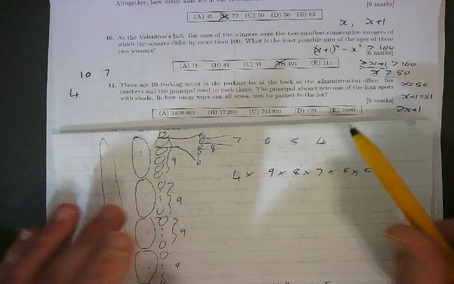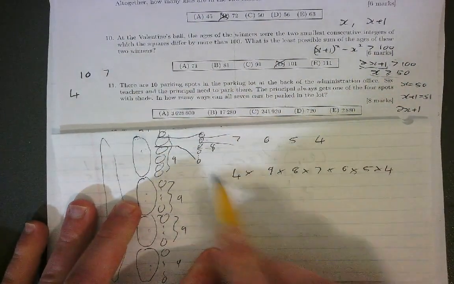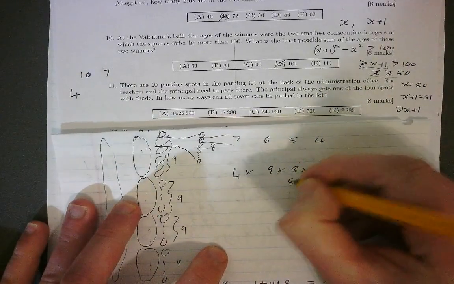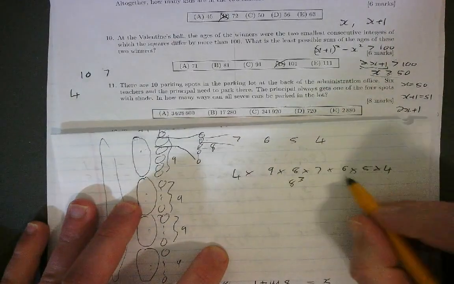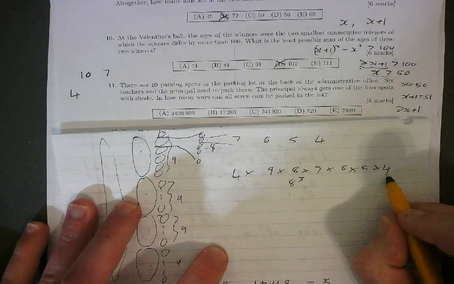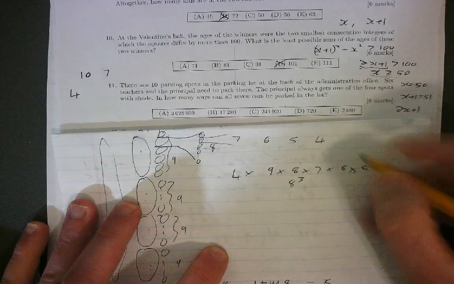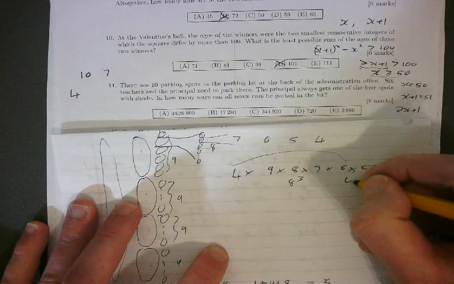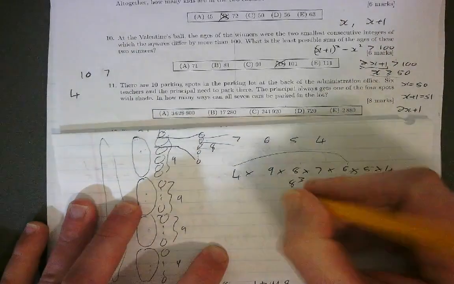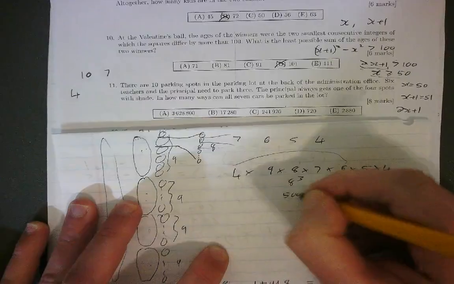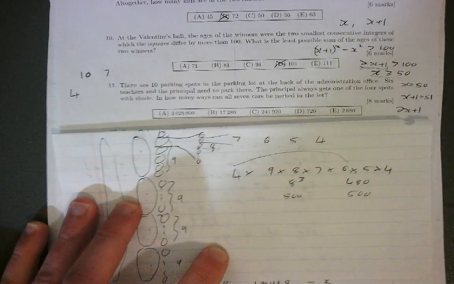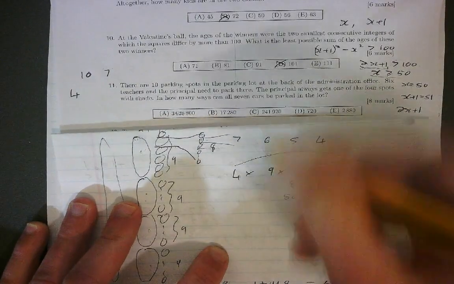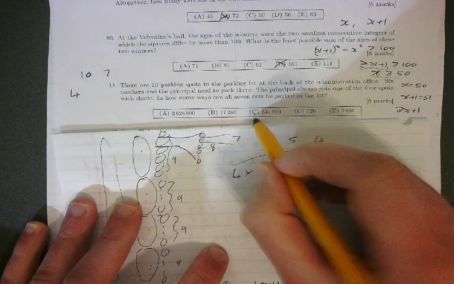This is a multiple choice question, so I don't actually have to calculate this, I just have to approximate it. This over here is approximately 8 cubed. This over here is, well, we've got 20 times 24, which is 480. 8 cubed is about 500. This over here is also about 500. So multiplying this together, we get a number very close to that.